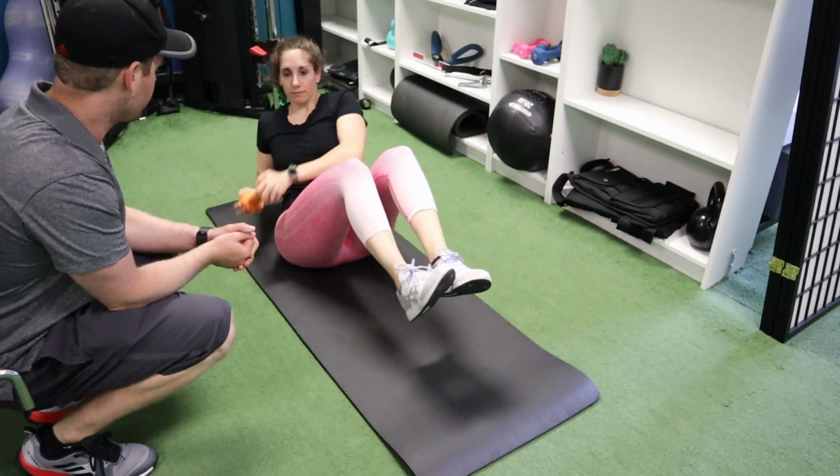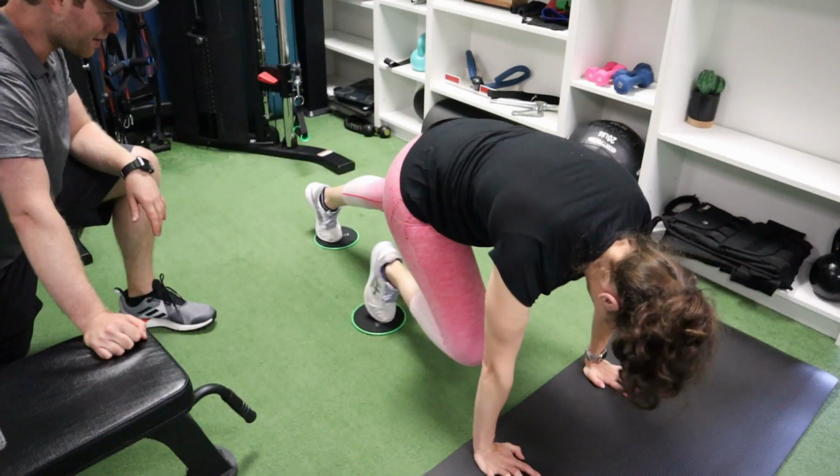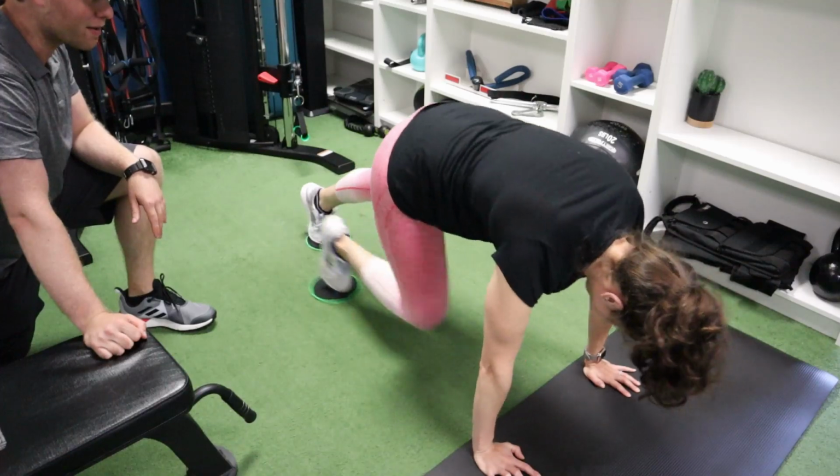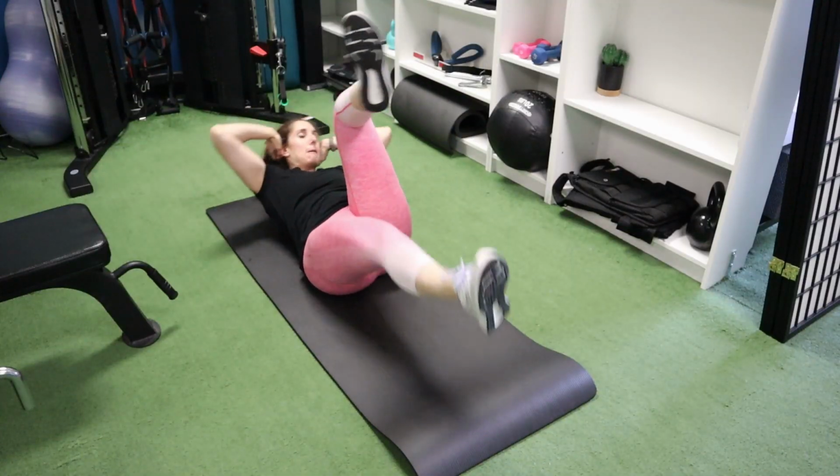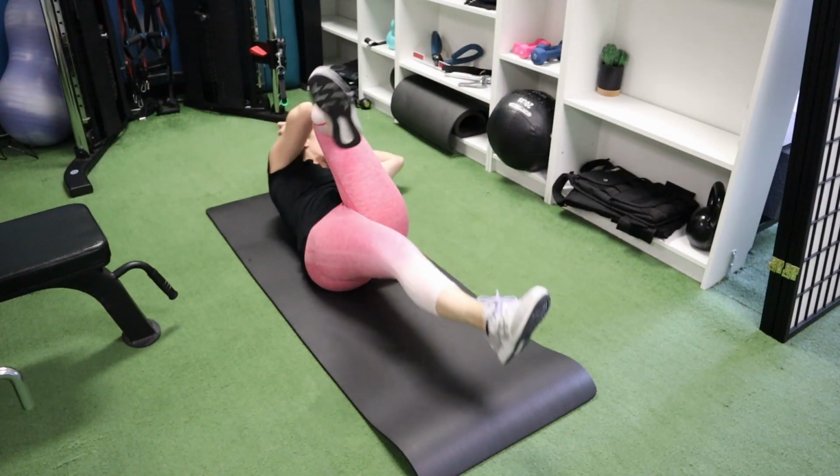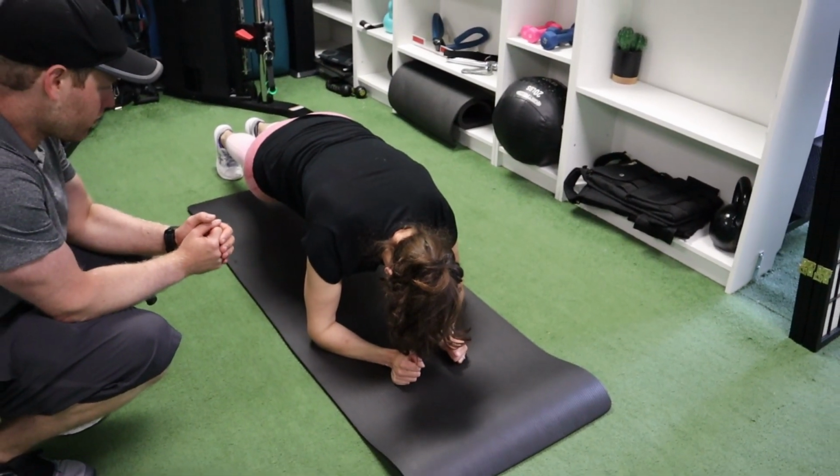Many core exercises would also be considered accessory movements. I will typically do almost all of my core exercises with my client right at the end of the workout. Not only do the workouts tend to flow nicely if you do it this way, but a few core exercises at the end of the workout can actually serve as a very nice active cool down as well.